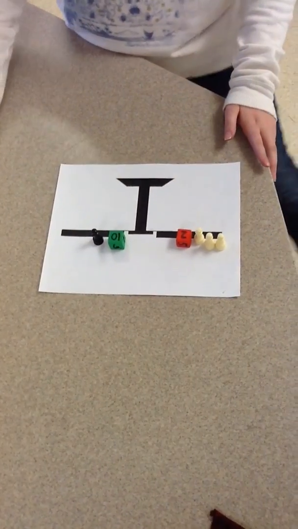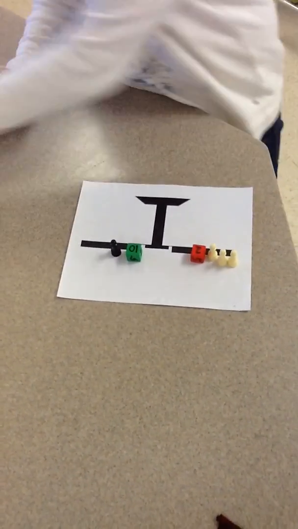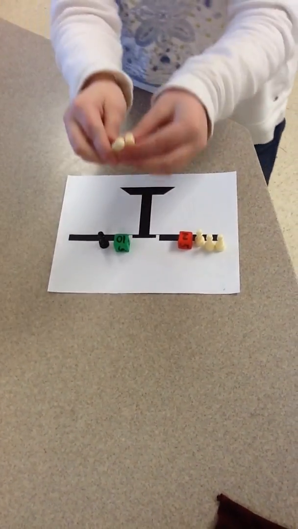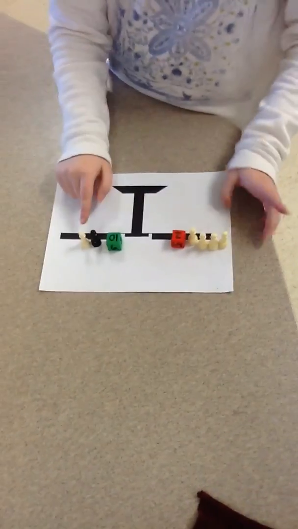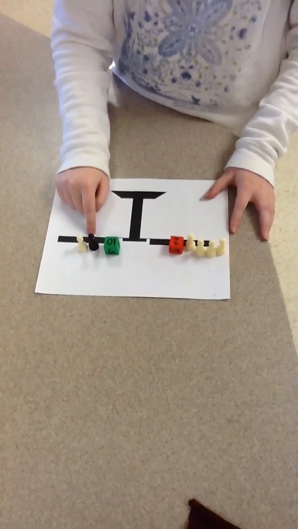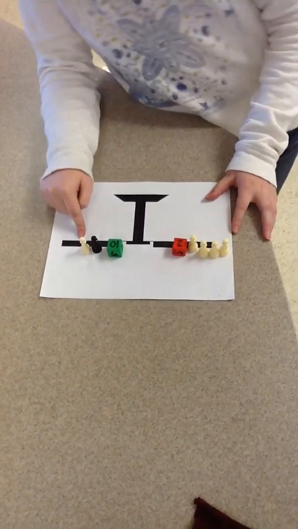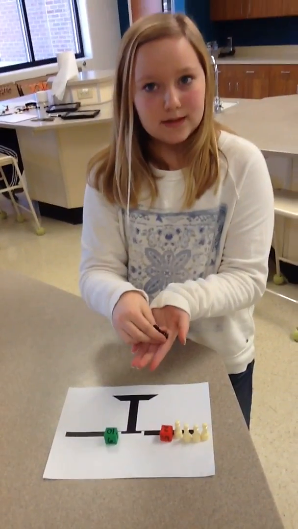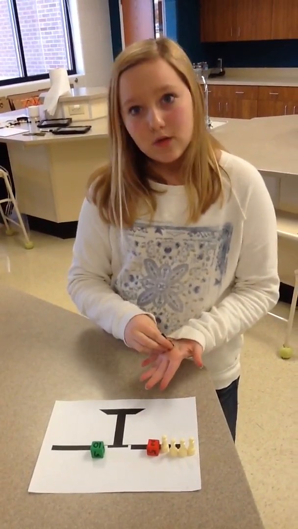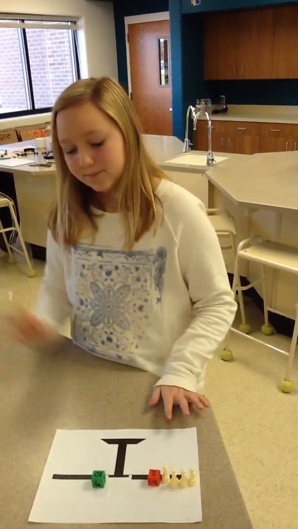I'm going to start off by adding a white pawn to each side, because again it has to be equal. And I'm going to take these two away, because the opposite of x and x equals 0 when you put them together. So that's not going to equal anything, so I can take that away.